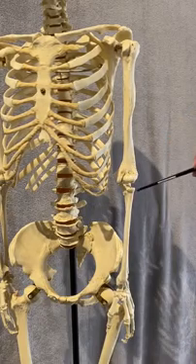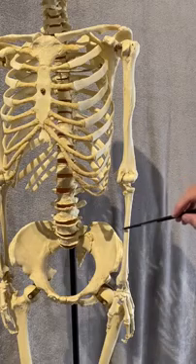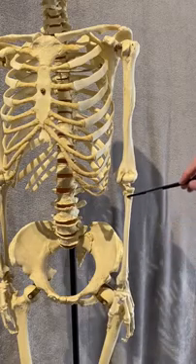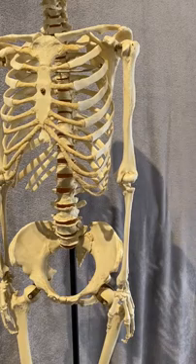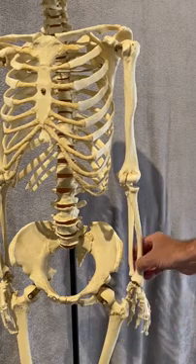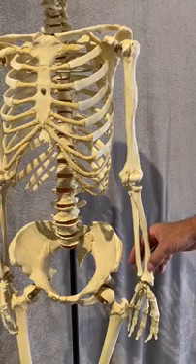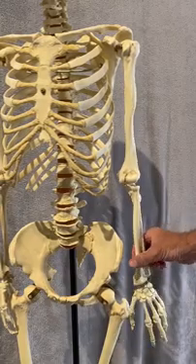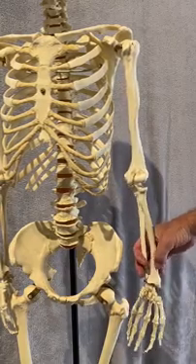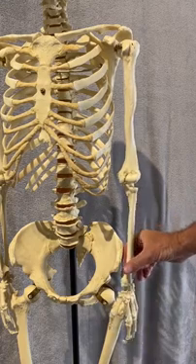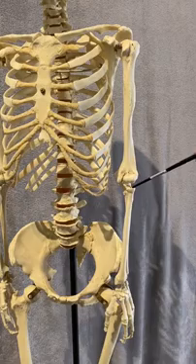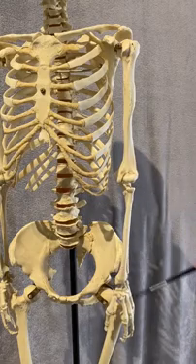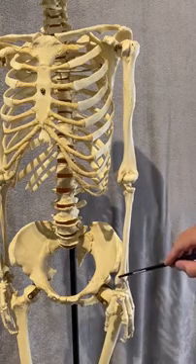Now we come down to the radius. We can see the radius real clear right through here. The top part is the head of the radius. An interesting thing about this, and I like to keep in mind how to keep track of it, is the radius will kind of rotate. It radiates across, so it is the radius. So again, here we have the head of the radius. This is the radius. Then we have the styloid process of the radius.